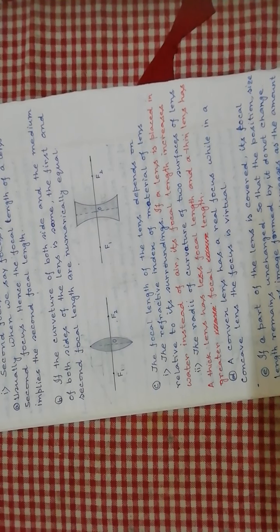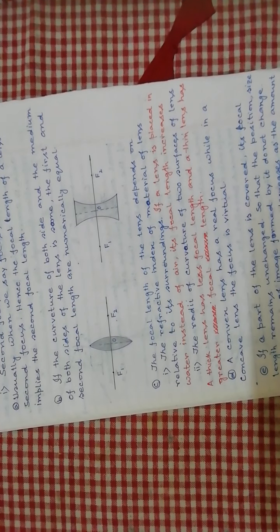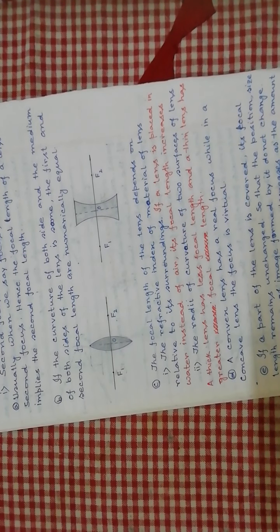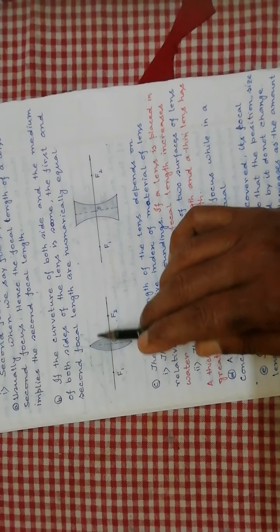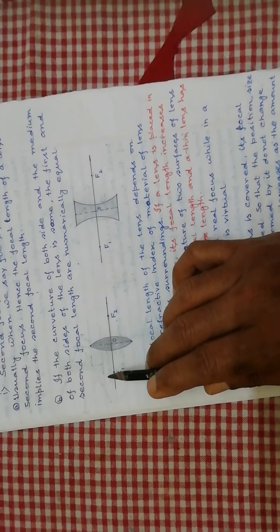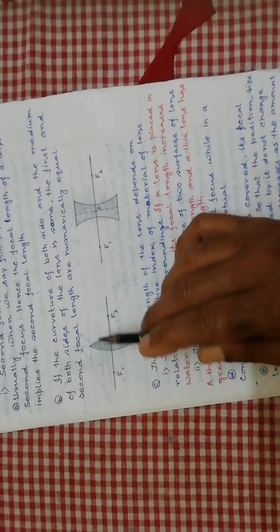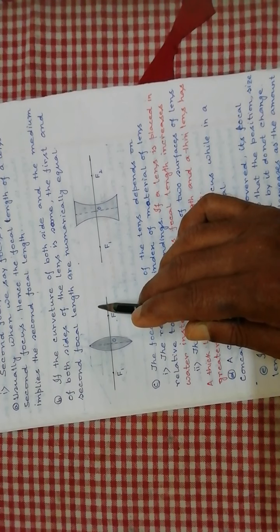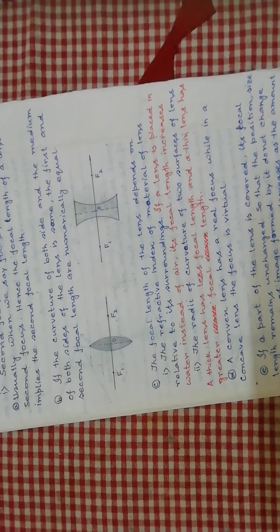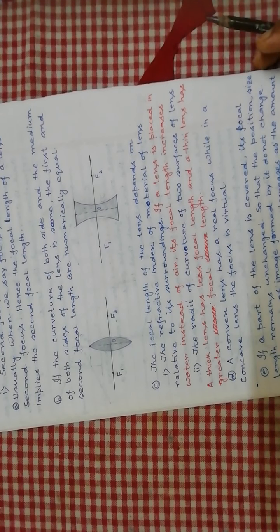But if the curvatures are different, then the focal lengths on both sides will not be equal. If the mediums on both sides are not the same, then the focal lengths will not be the same. For example, if this side is filled with air and this side is filled with water, then the focal length is not equal on both sides.